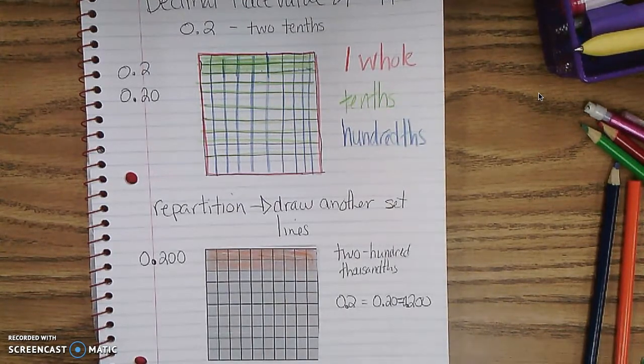Okay, and that is all for today's lesson. That is what you are asked to do on Seesaw, is repartition your decimals.